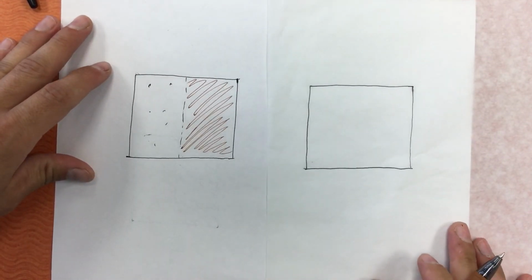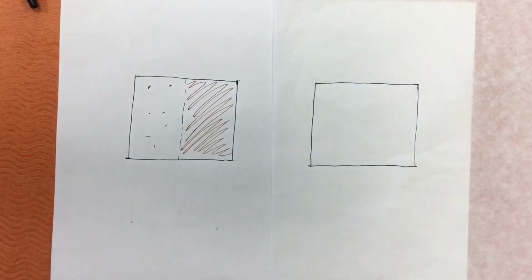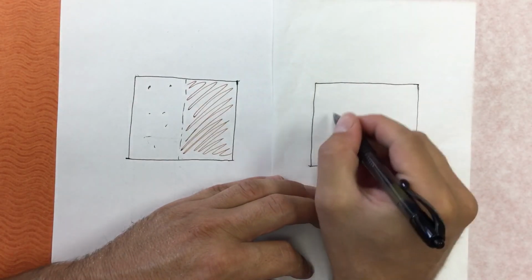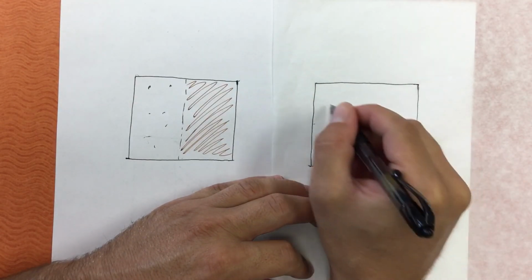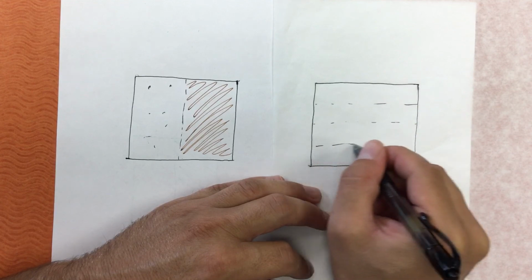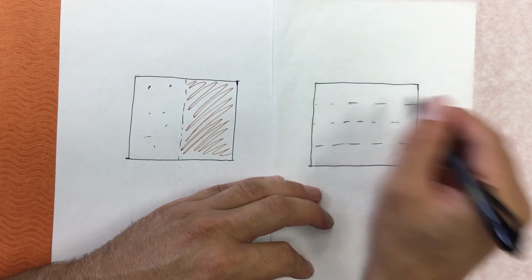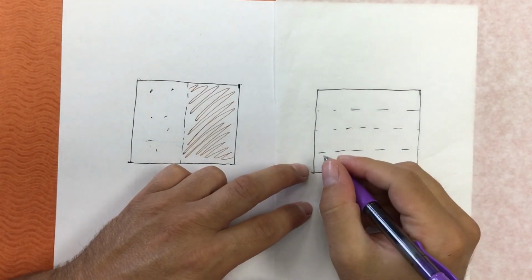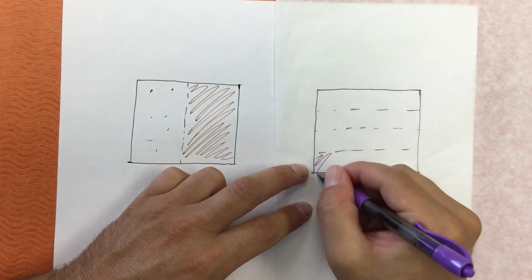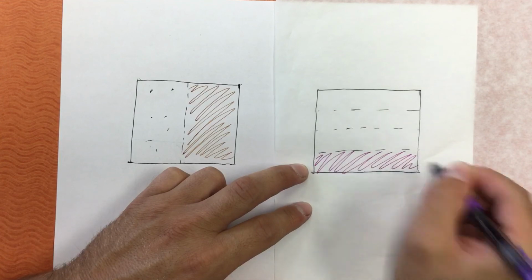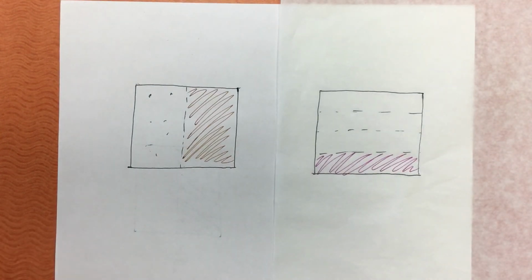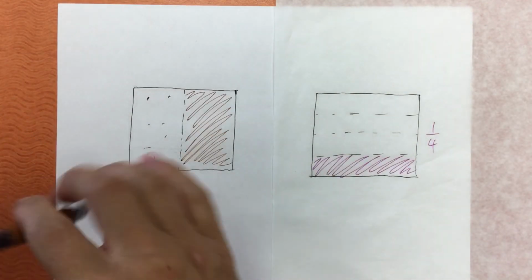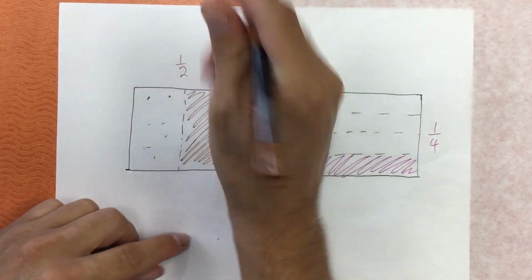Okay. But then he eats 1/4 of it. So what I'm going to do on this side is make this into fourths. I'll cut it in half, and then I'll cut those in half. So now we have fourths. Now I have my two different squares. And I'm going to color in, how many fourths did it say? It said 1/4. So 1/2 and 1/4. And now I have my two separate fractions here. 1/4, 1/2.